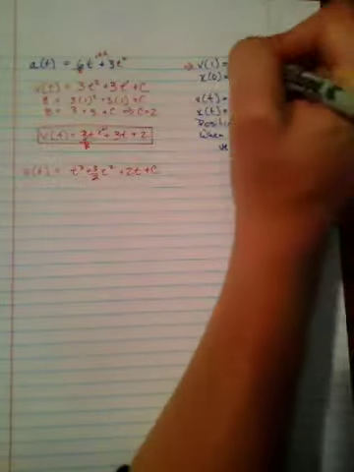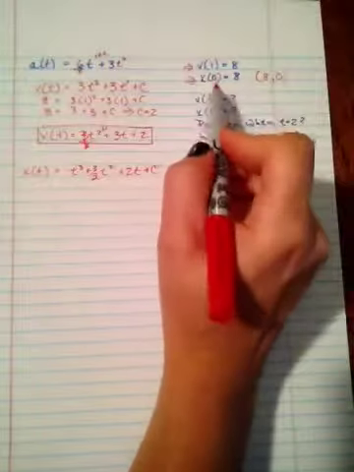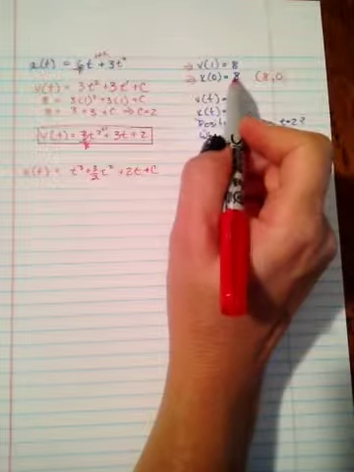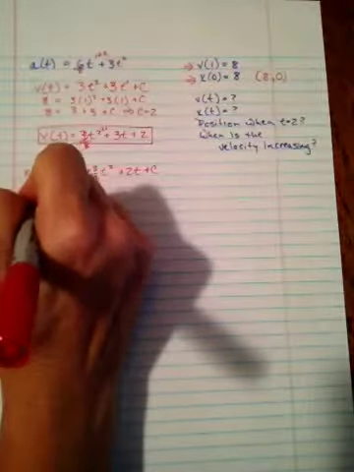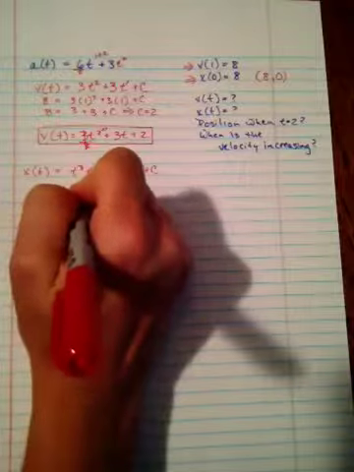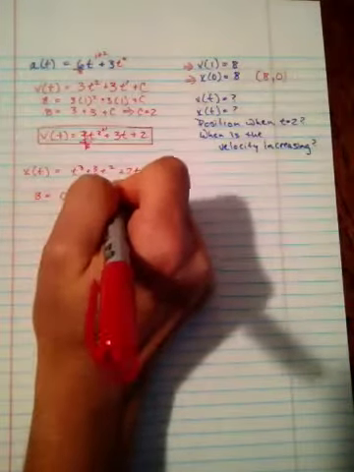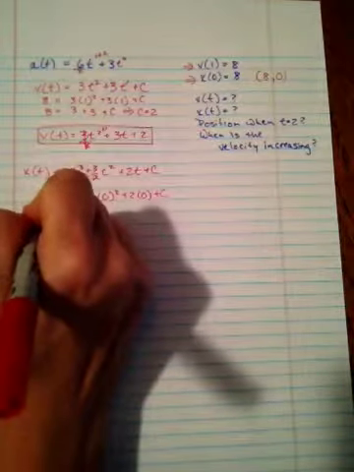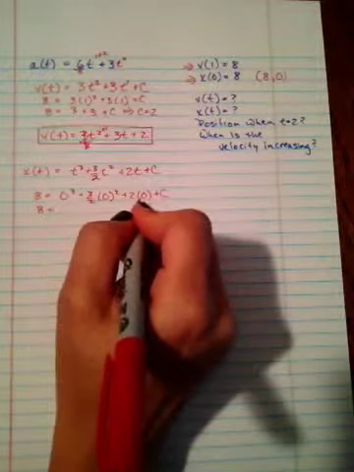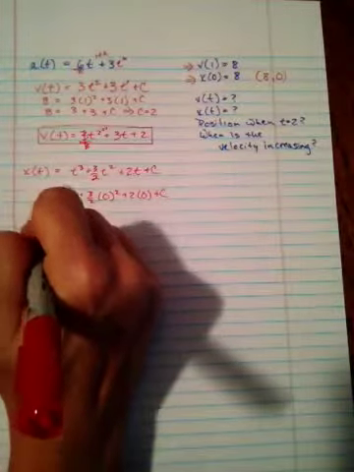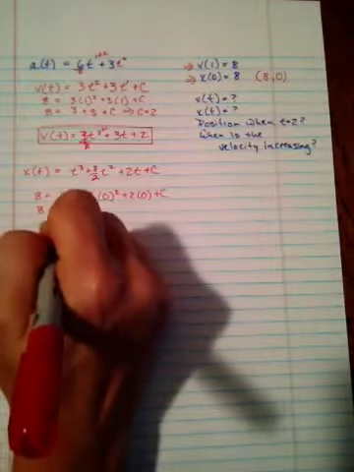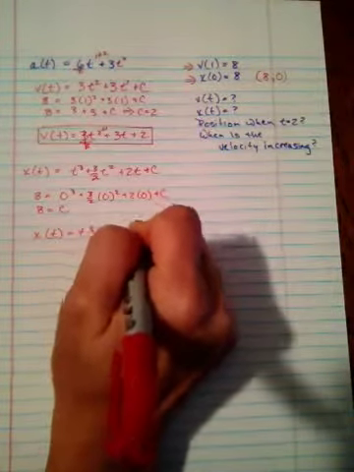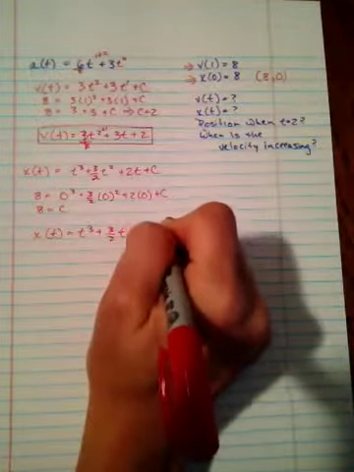Well, I was given this as my initial position. At time 0, it's at an x position of 8. So I'm going to plug in 8 for my x and zeros for my t's. So 8 equals 0 plus 0 plus 0 plus c. So I now know my position equation, which is t cubed plus 3 halves t squared plus 2t plus 8.